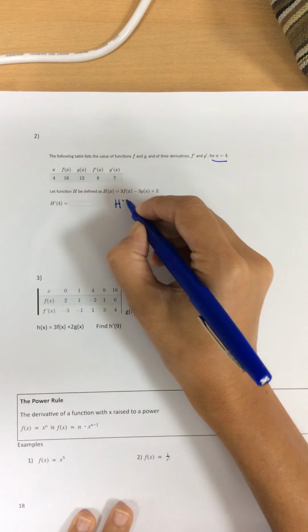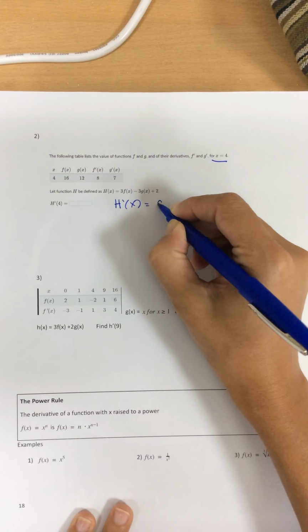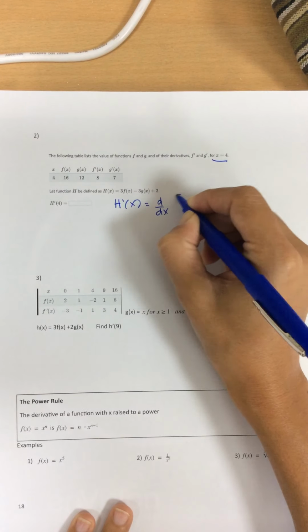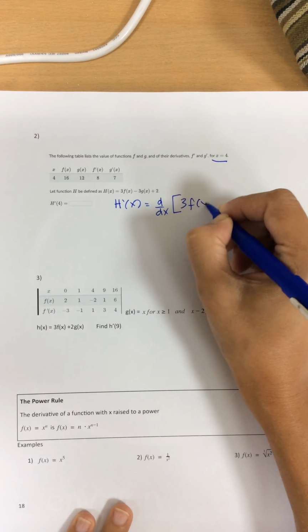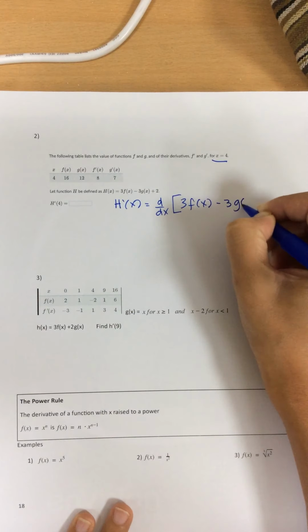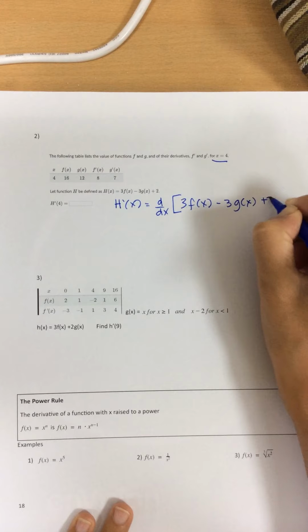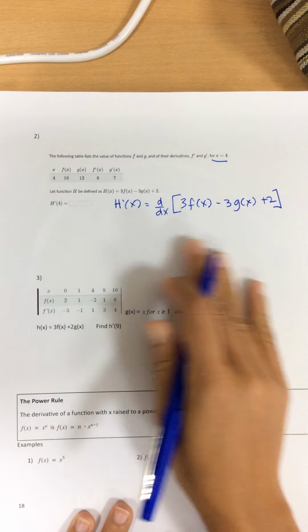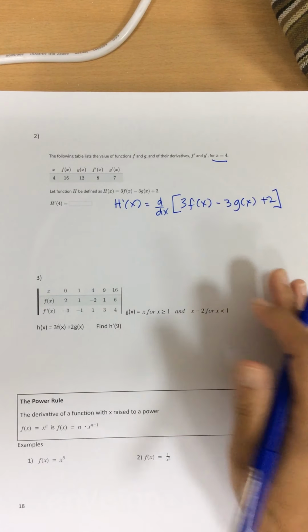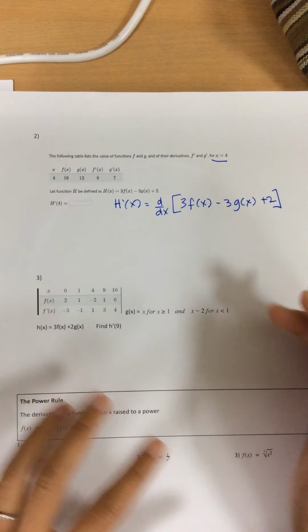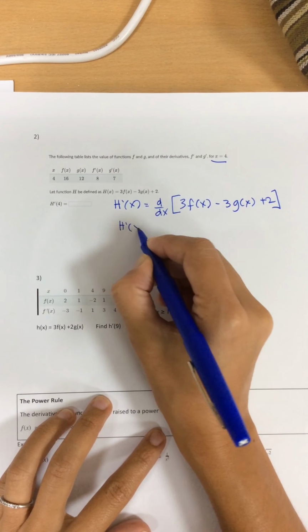So first let's find h prime of x. That means I need to take the derivative of all of this stuff. Okay, and now you can break it down. I'm going to write it all out this time.